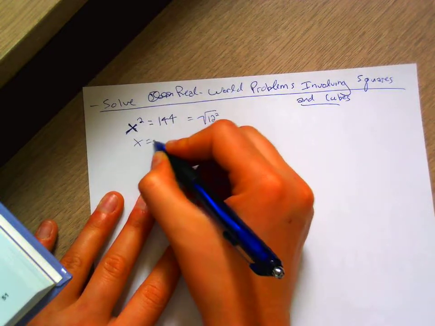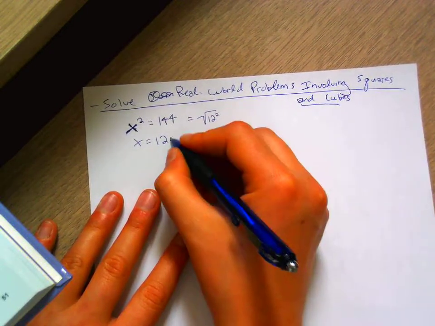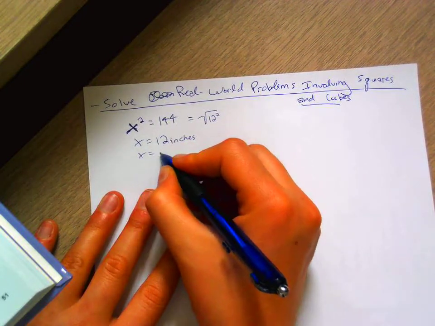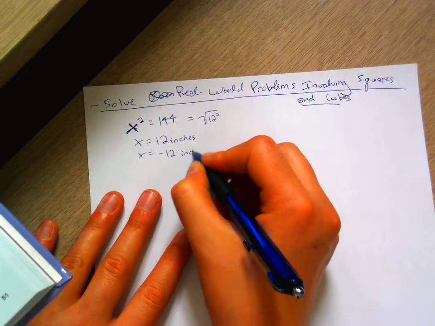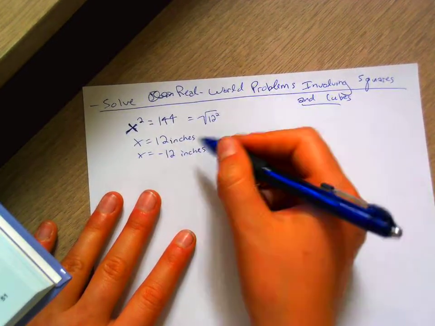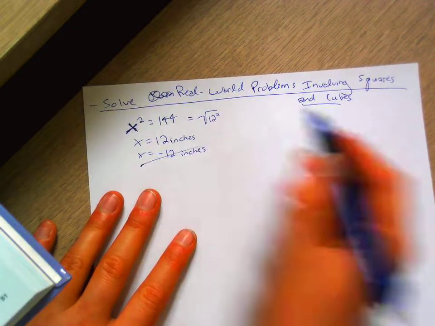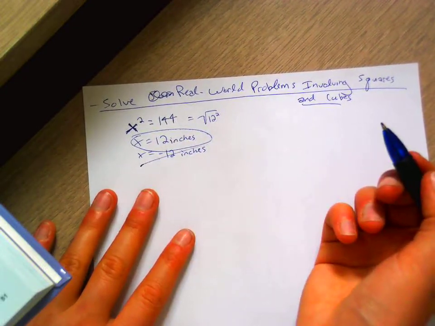So x is going to be equal to 12 inches, or the negative square root, x could be equal to negative 12 inches. Well, we know a length of the side of a cube can't be negative. So we could eliminate that and we could figure out that the side needs to be 12 inches.